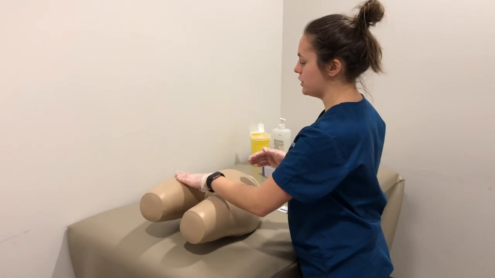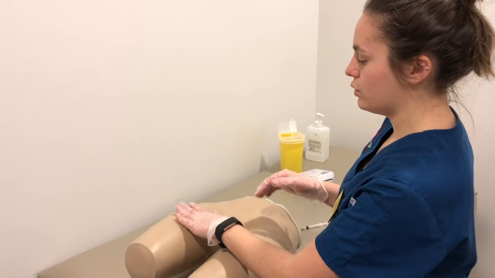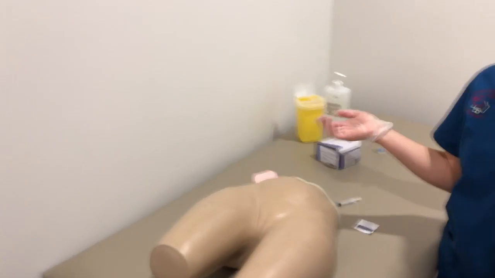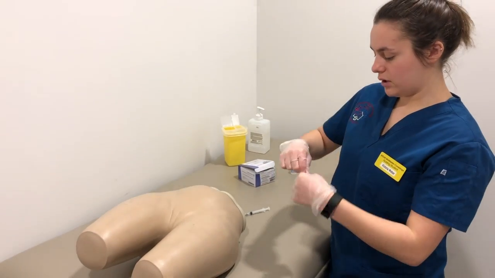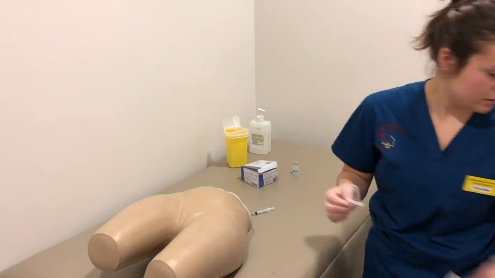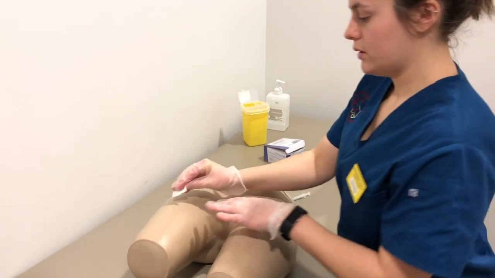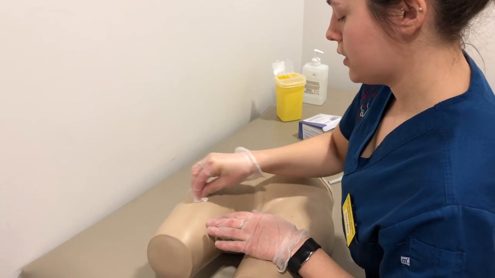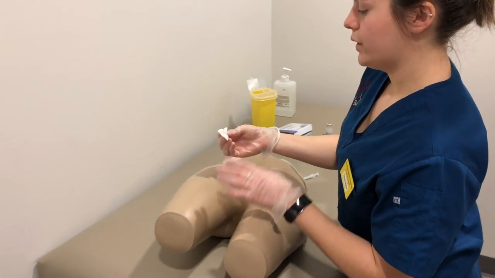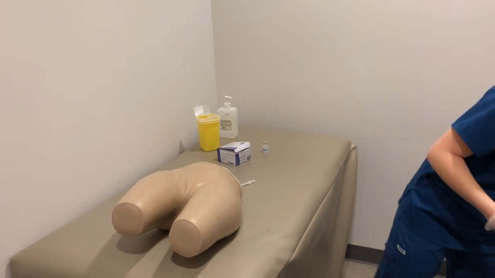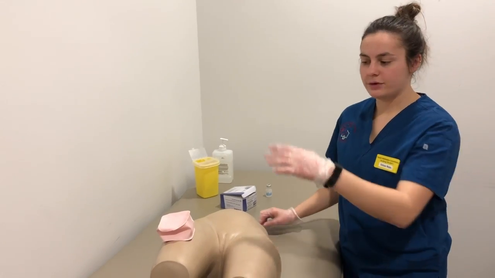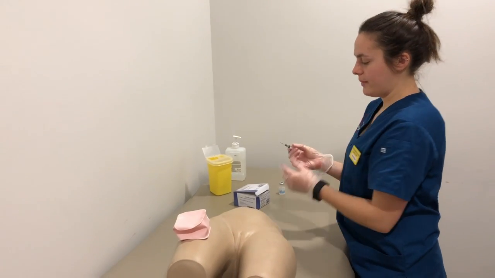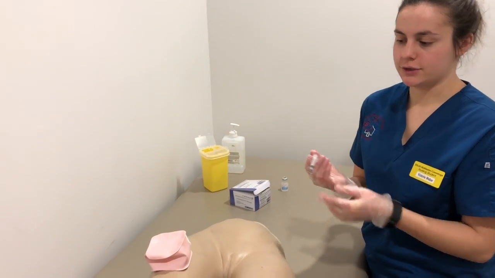So again, you're going to palpate the injection site. You want to ensure that there's no lumps, bumps, or masses. I don't feel any lumps, bumps, or masses, but if I did, I would choose a different injection site. I'm going to use my alcohol swab to cleanse the area, starting small and going larger. Again, you want to cleanse the area for 2 minutes. So now I have used the alcohol swab to clean the skin, so I'm ready to do the injection. I'm going to remove the sheath, and I'm going to inject at a 90-degree angle for an intramuscular injection.